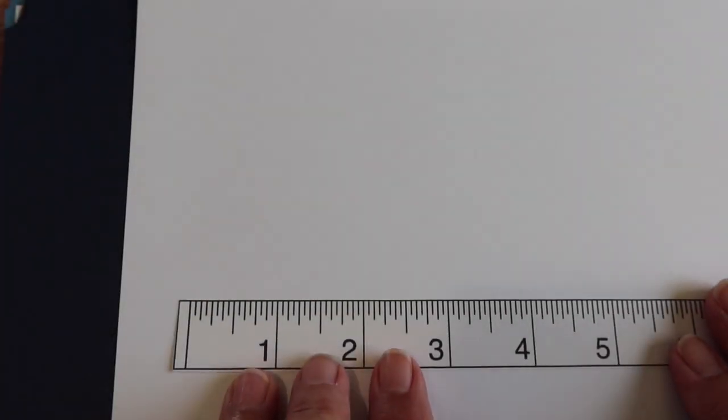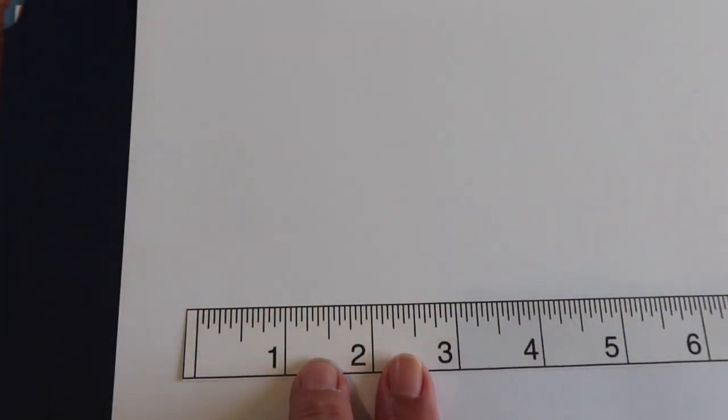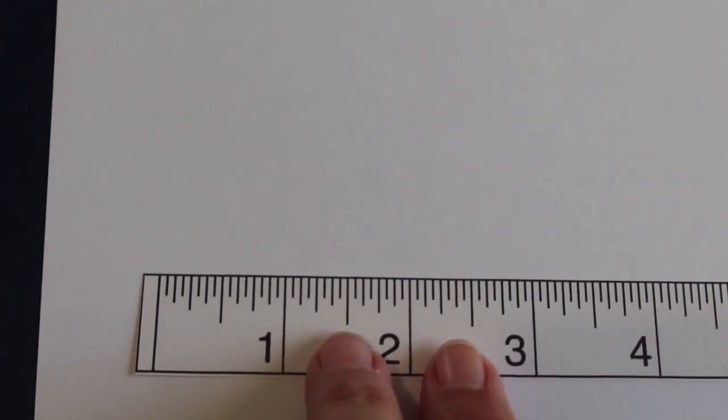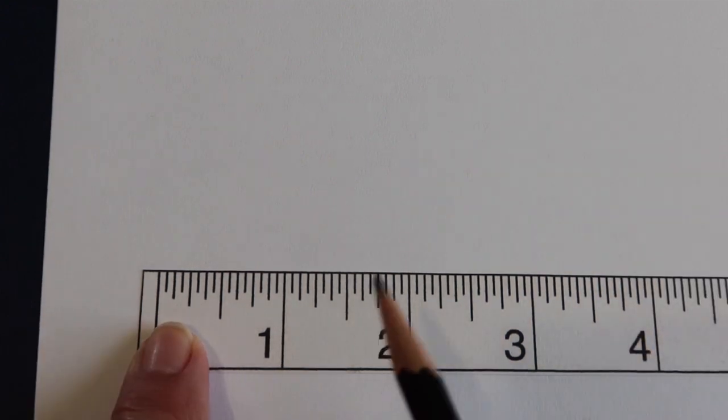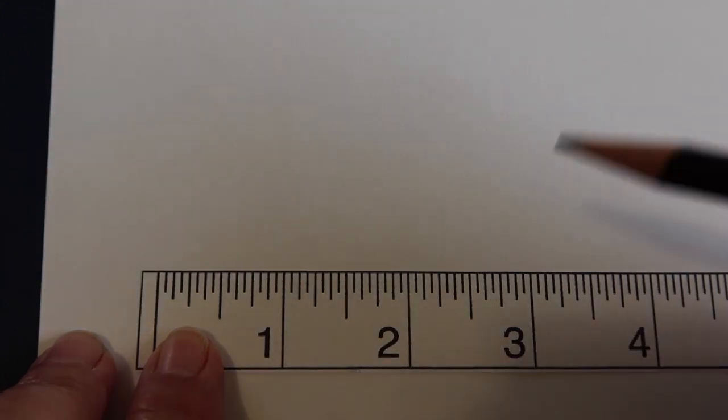So here's some more examples on how to use a tape measure or a ruler. Let's just look close up at one of the sections in this ruler. You need to know how many hash marks are in between each inch. That lets you know what measurements you're using.